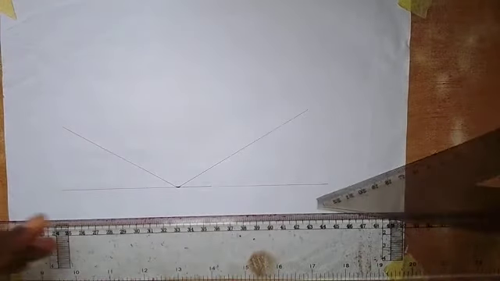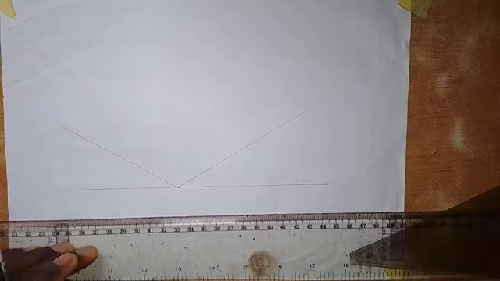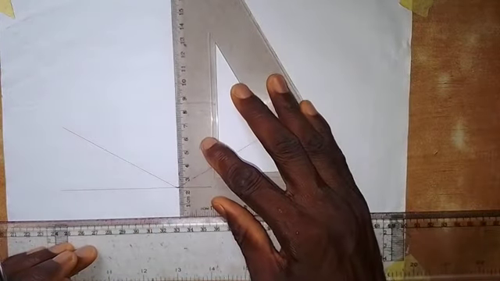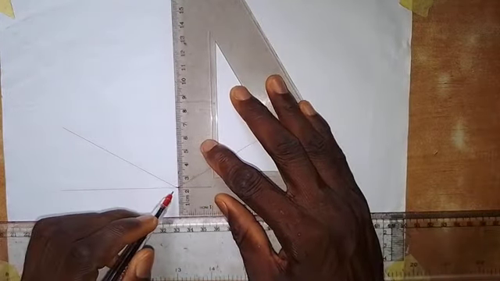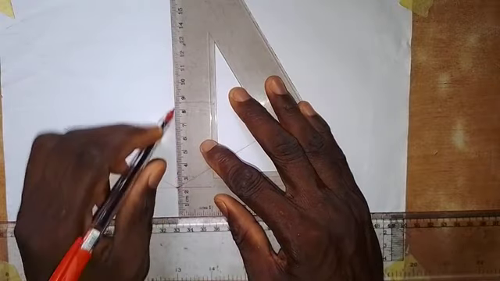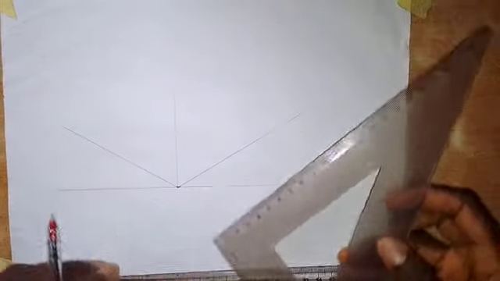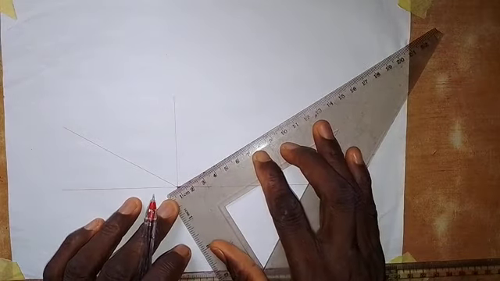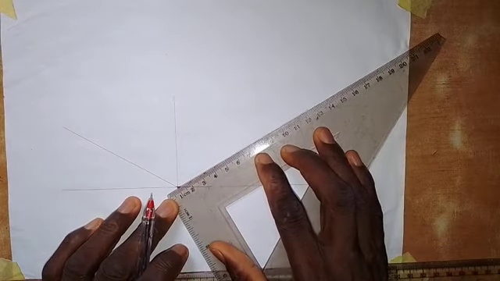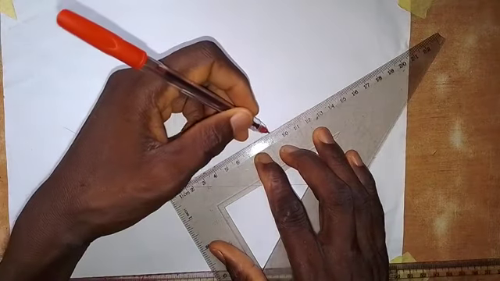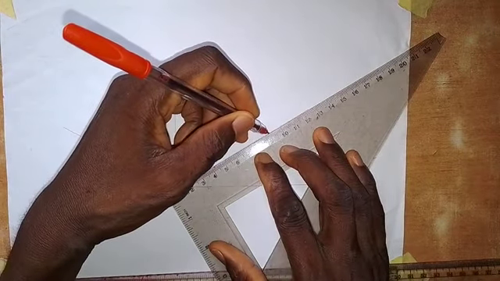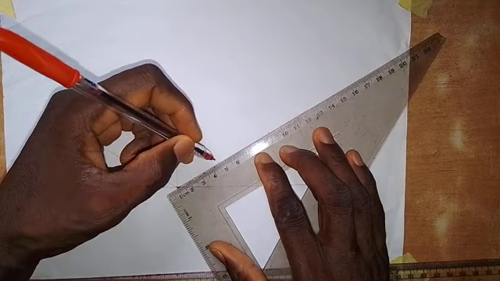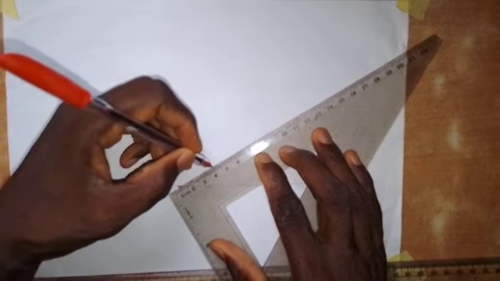Having done that, the next thing that I'm going to do is that at this point I'm going to draw a vertical line, like this. On this part, I will take a measurement of 80 millimeters. So 80 millimeters, I have it here. Then from this point here, I will take 50 millimeters forward. So this is 50 millimeters here now.